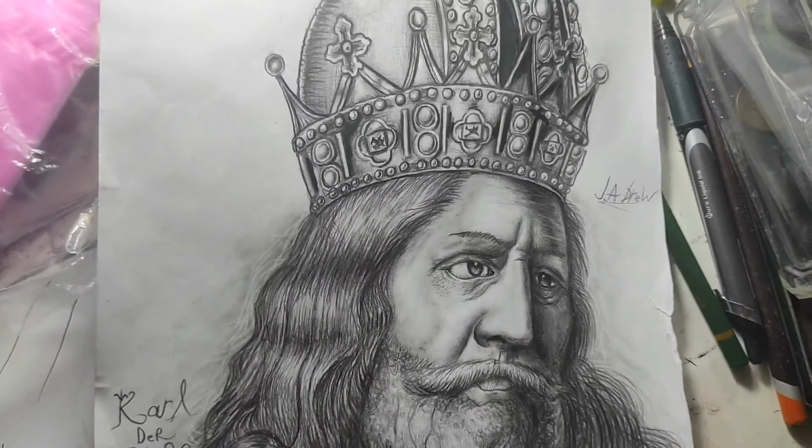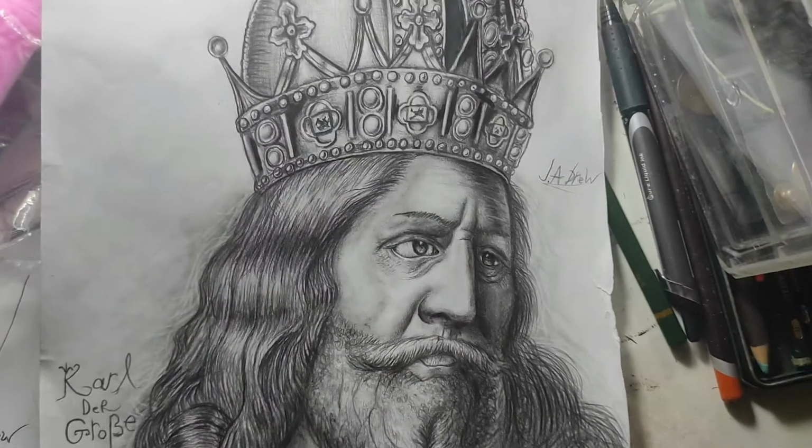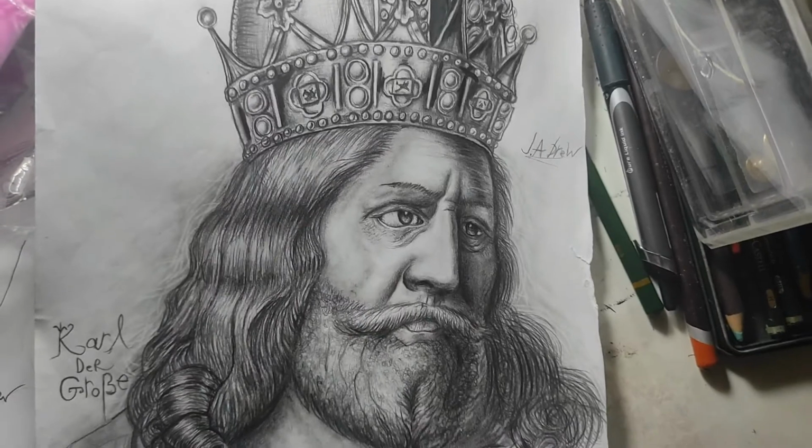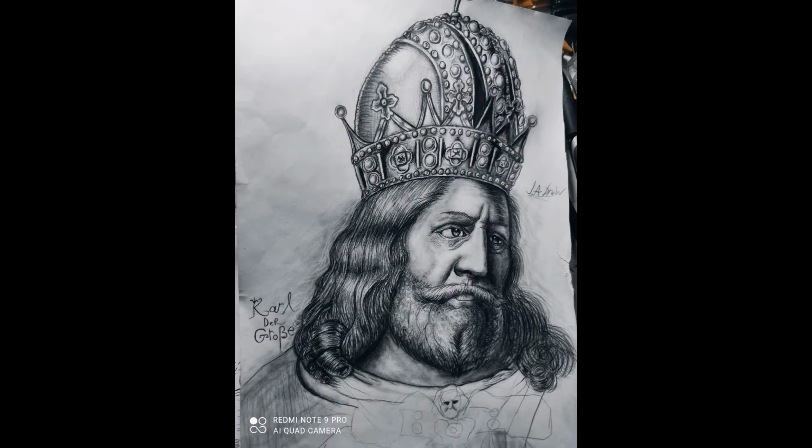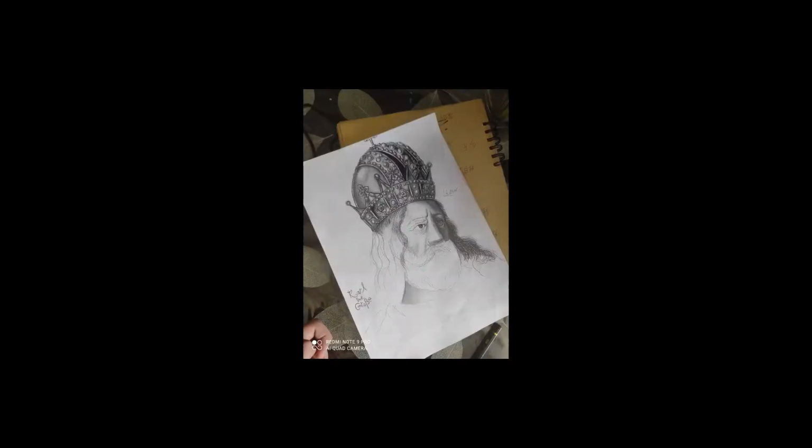I myself was experiencing and practicing my skills, including drawing, such as drawing this picture of Charlemagne. Here you can see a small haul of the drawings from the start to the so far end.